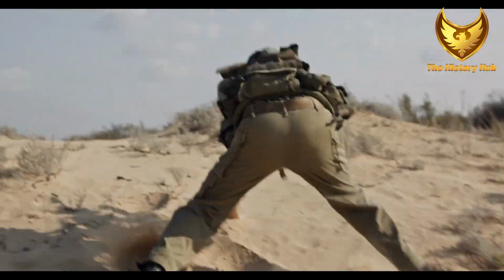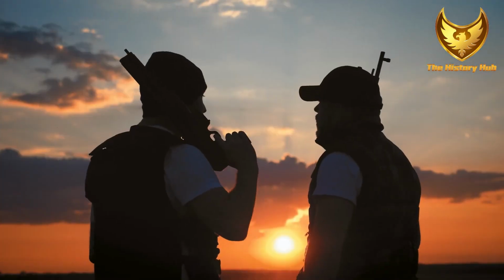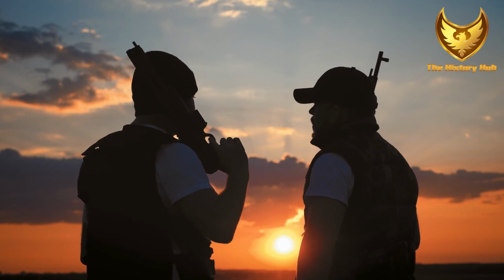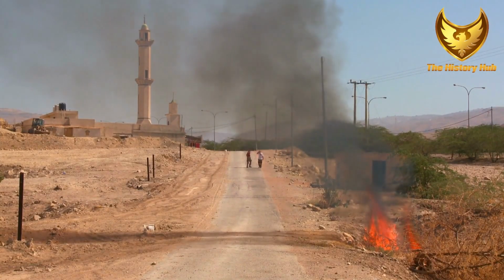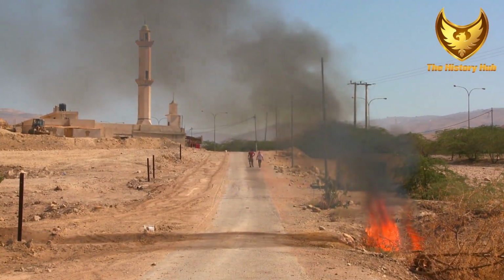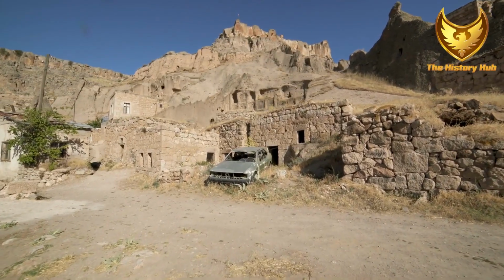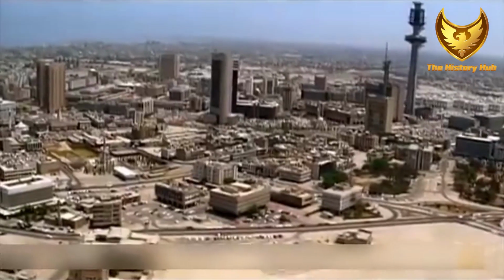In the years following the First Gulf War, Iraq remained a major source of instability in the region, with Saddam Hussein's regime continuing to pose a threat to regional stability and international security. The UN imposed economic sanctions on Iraq, which had a devastating impact on the country's economy and civilian population.